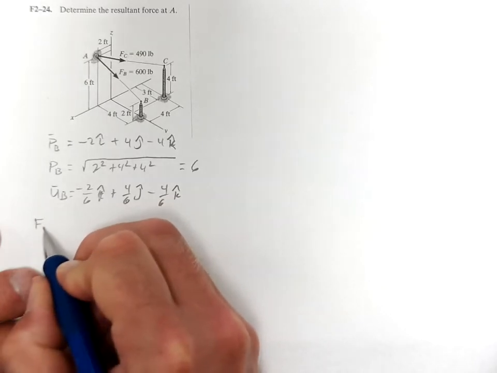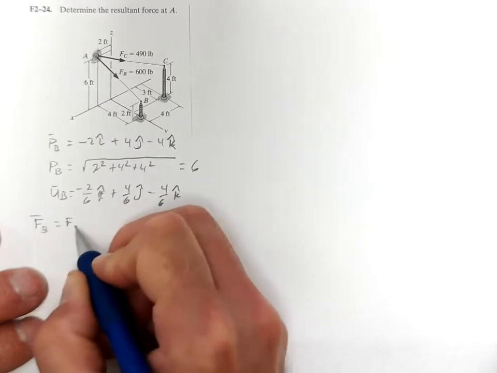So the force B is the magnitude of force times the unit vector.